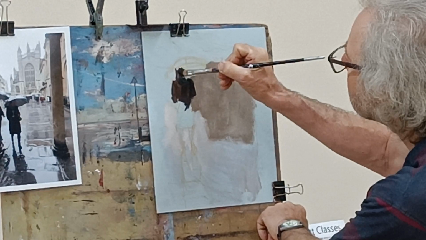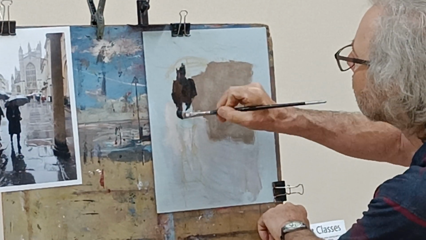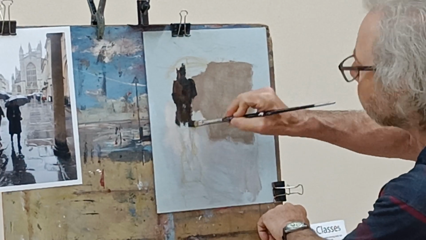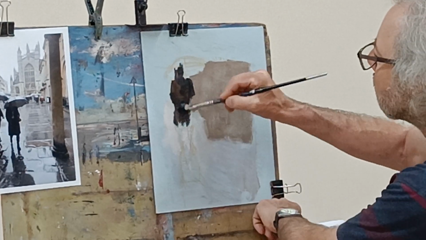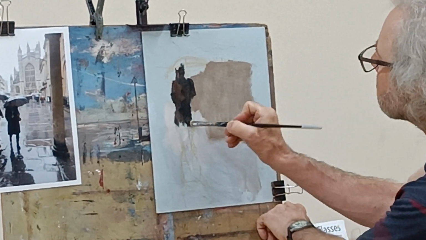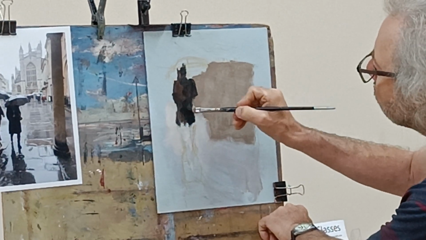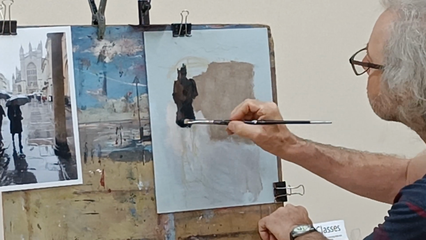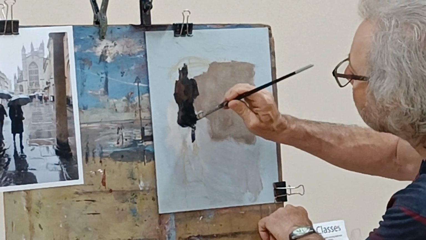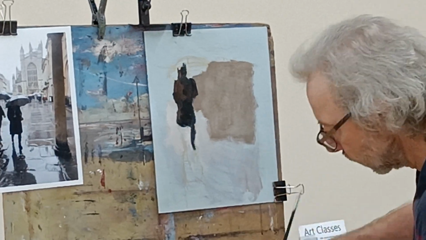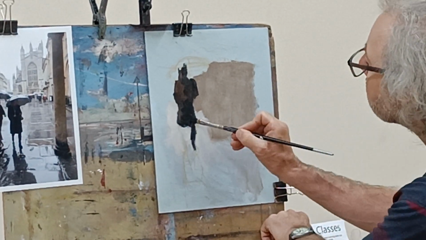So she's going to be about there. The bit I really want to get onto is where you start to see little bits of reflections of light and shadow in the pavement. So her leg is going to be about there. I have to be a little bit careful that I don't pick up the light colours here.